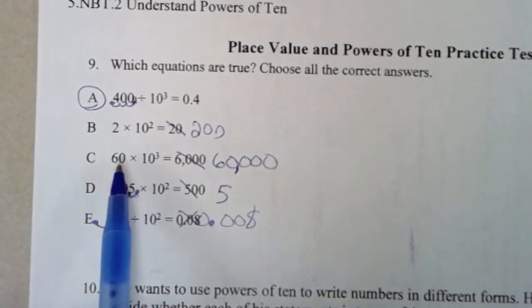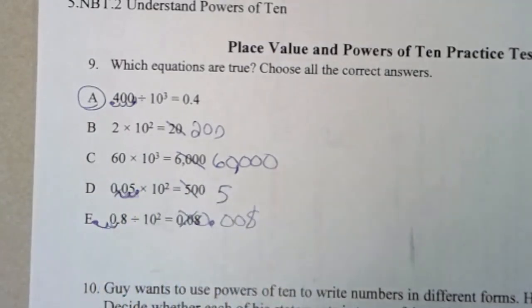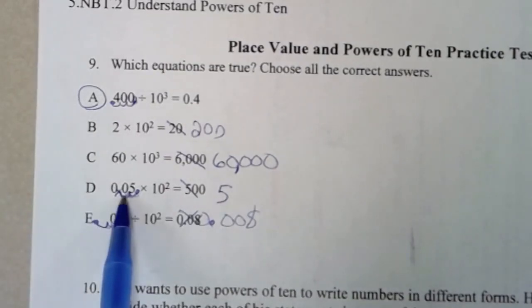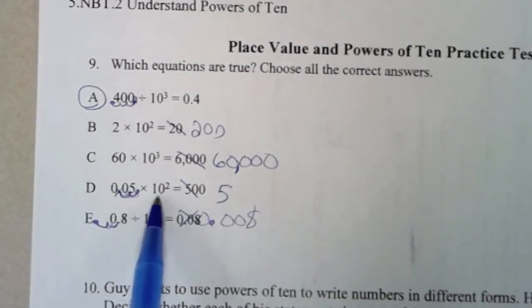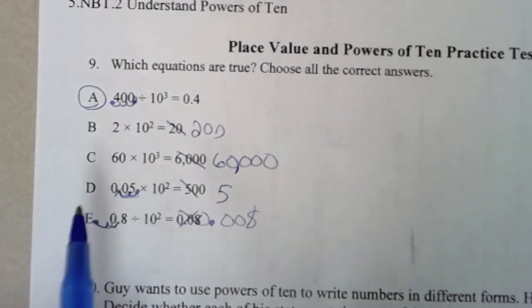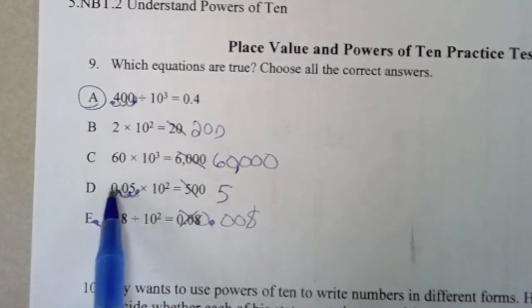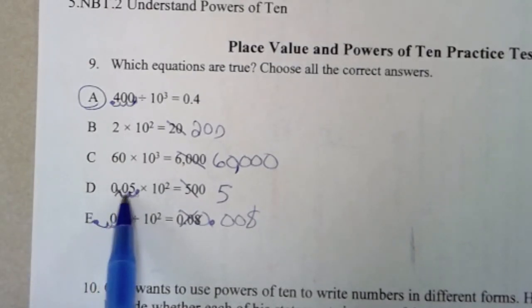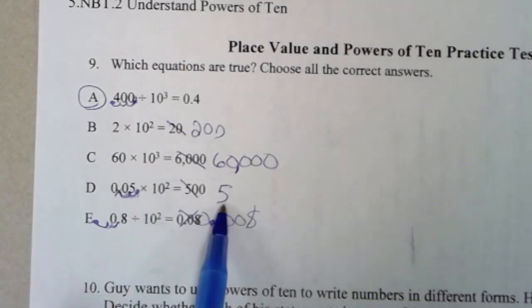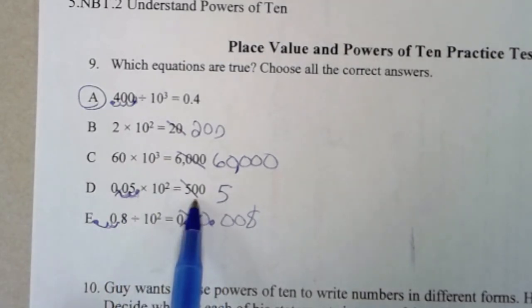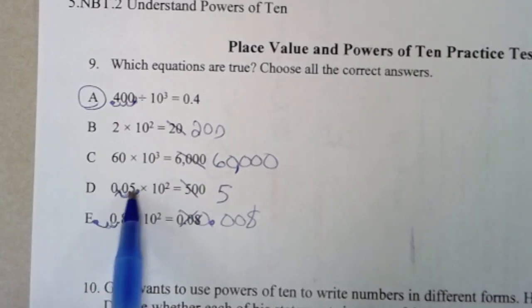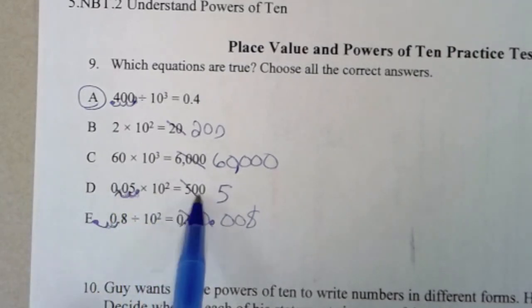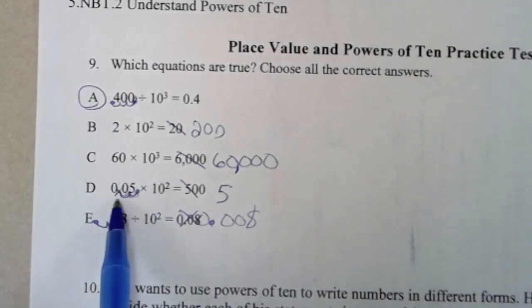But 60 times 10 to the 3rd is 60,000. 5 hundredths times 10 to the 2nd. I'm going to take that decimal point and move it 2 times because my exponent tells me to move it twice. I'm going to multiply, so I have to get bigger, so my decimal has to move to the right 2 times. I get 5, not 500. It would only be 500 if I started with 5. 5 times 100 is 500, but 5 hundredths times 100 is only 5.